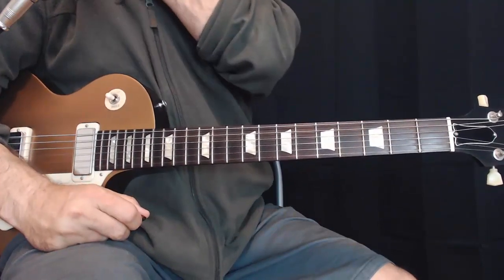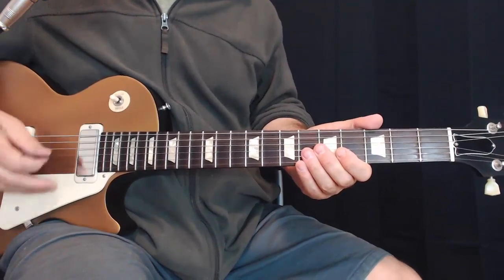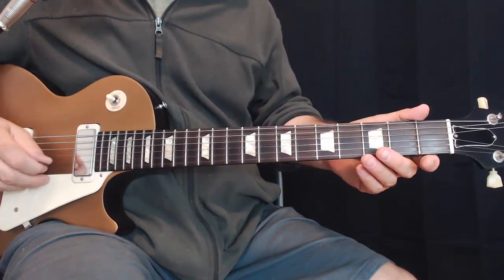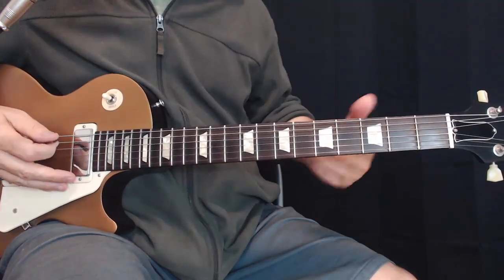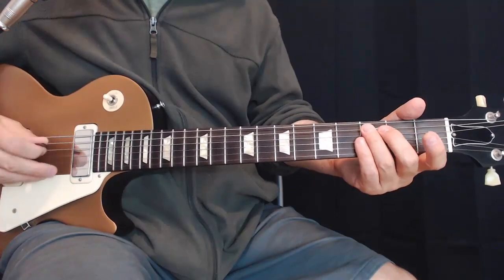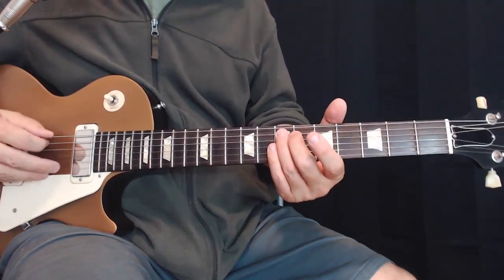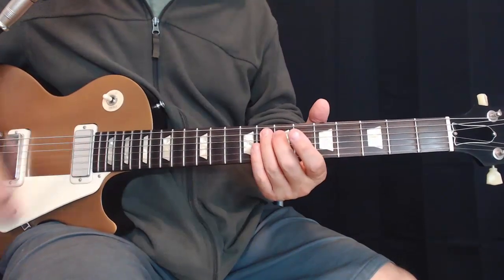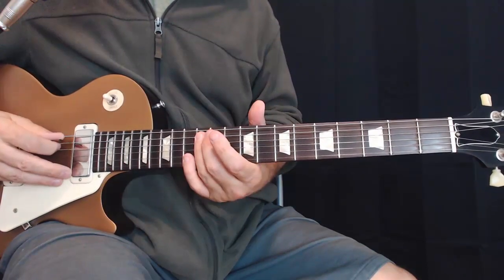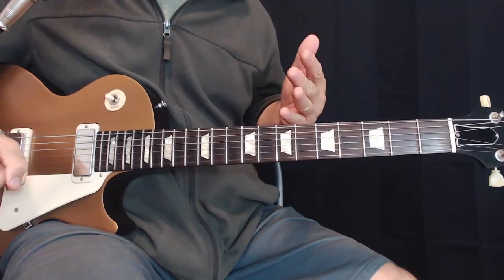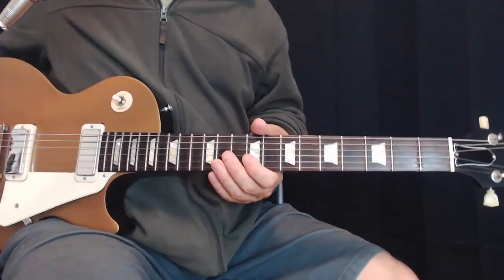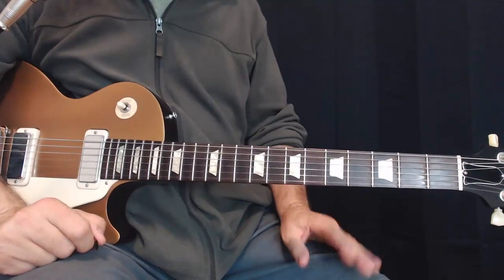Okay, so those are the things that you need to memorize. The names of the open strings, E, A, D, G, B, and E. And A to B is a whole step, B to C is a half step, C to D is a whole step, D to E is a whole step, E to F is a half step, F to G is a whole step, G to A is a whole step. So there's only a half step gap between B and C, and E and F. All right, now that we've got that out of the way, great.